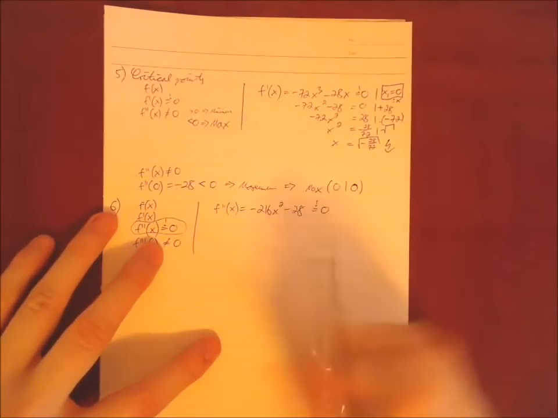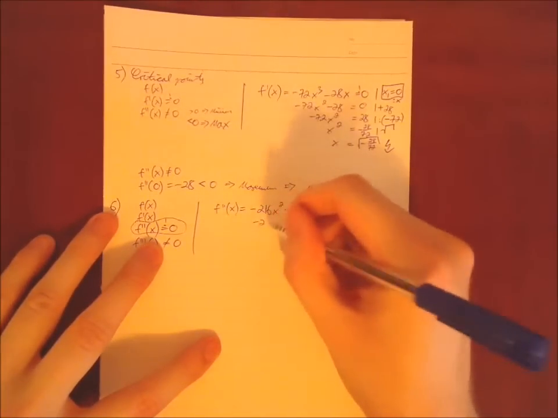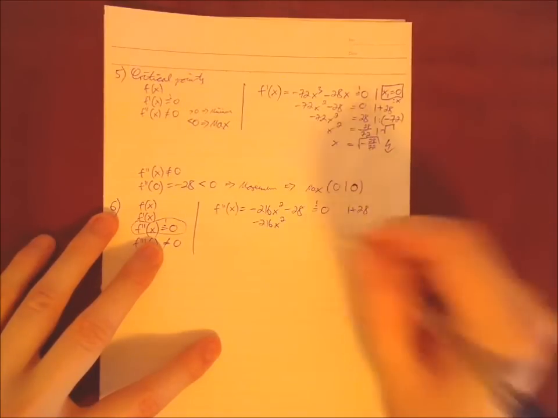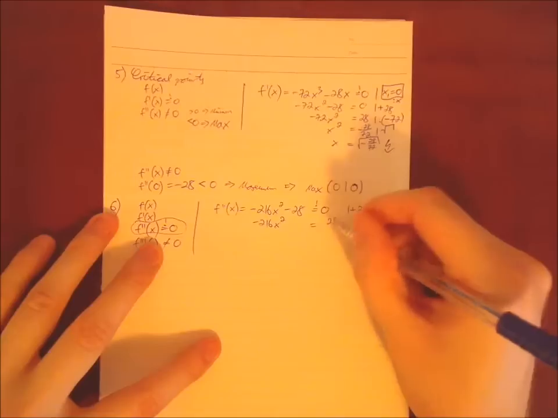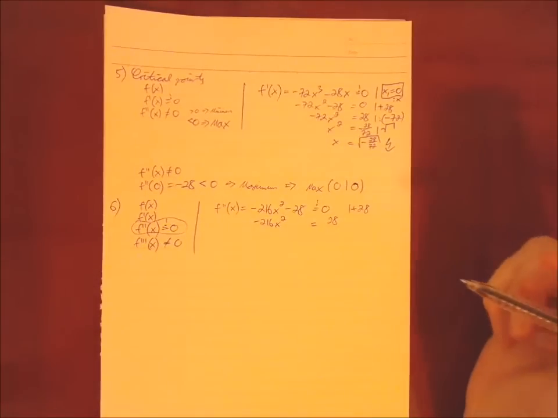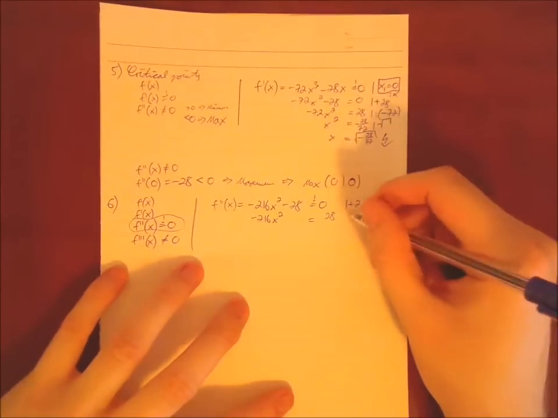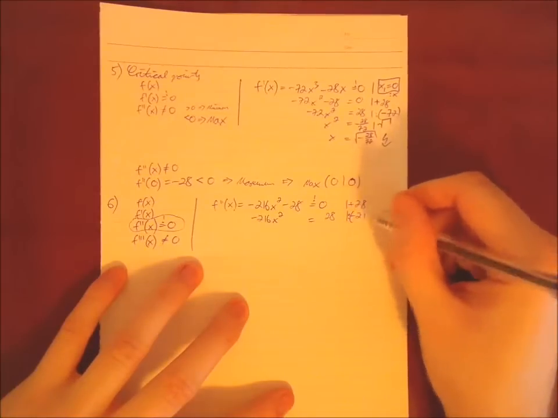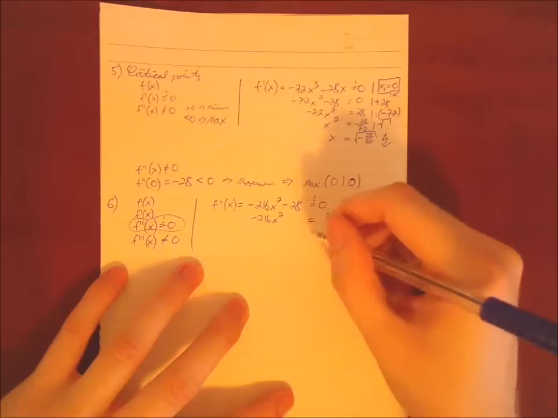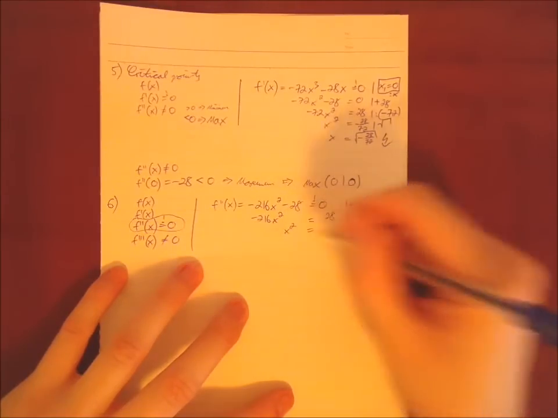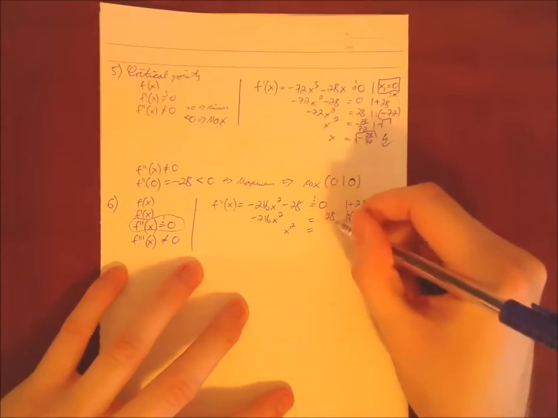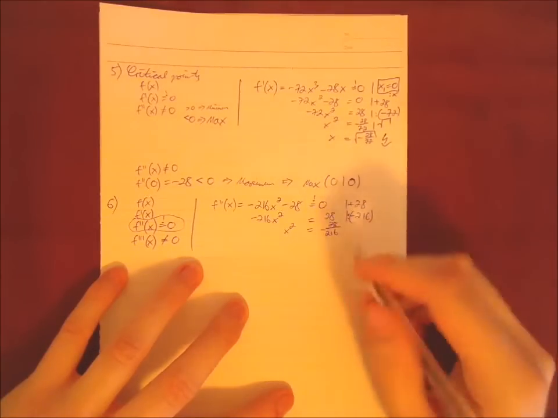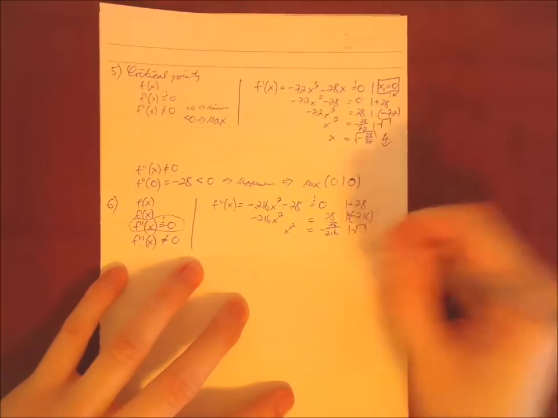Okay, we can just say minus 216 x to the power of 2, we say plus 28 is 28. Then we divide by minus 216, and it is x to the power of 2 equals 28 divided by 216, don't forget the minus, and then we take the square root.